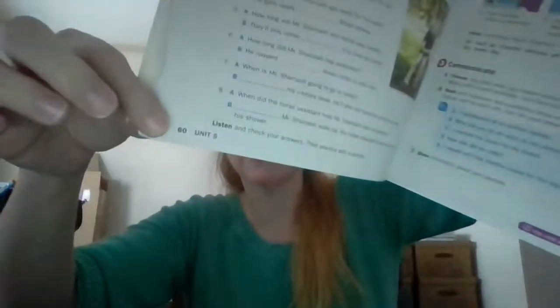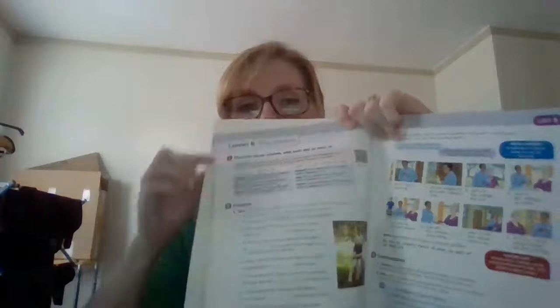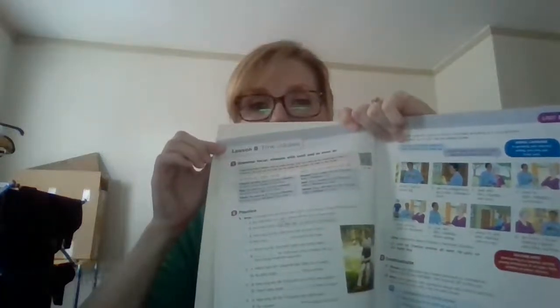We're going to be looking at page 60, Unit 5, Lesson B, talking about some different time clauses. These are very common and important for us to look at. Many times students ask me in class, what does until mean? Today we're going to talk about what it means.